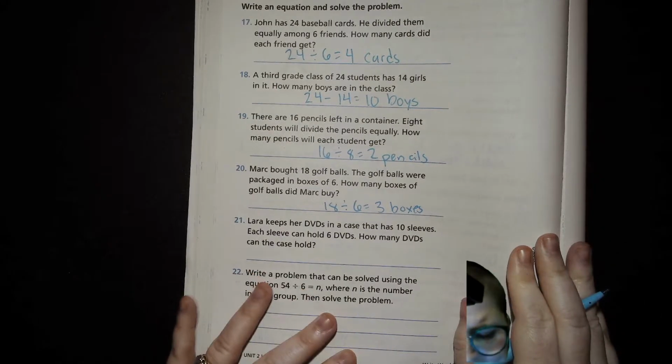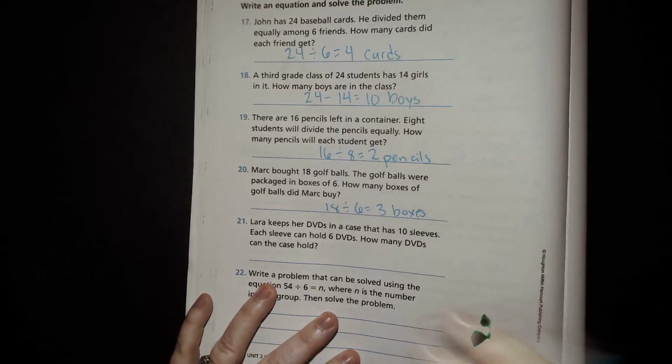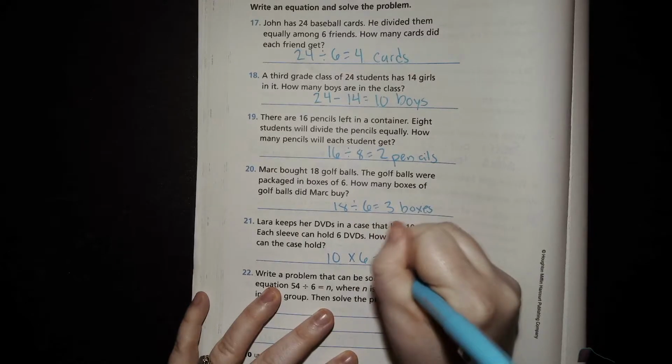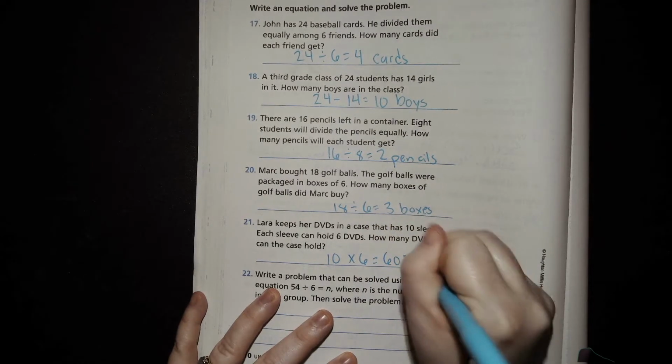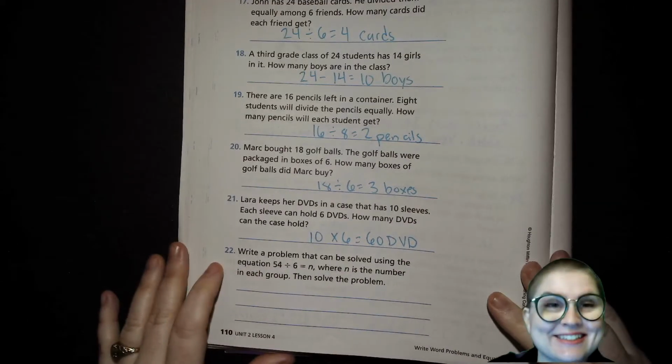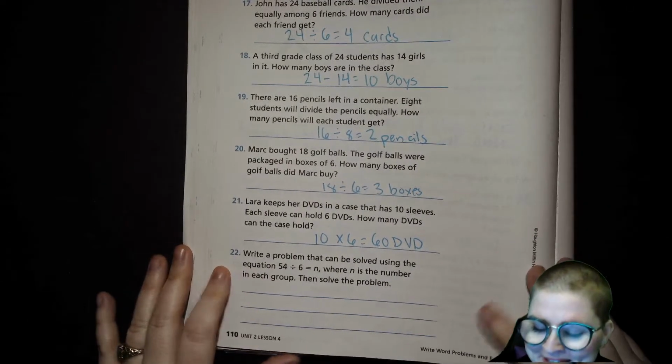Laura keeps her DVDs in a case that has 10 sleeves. Each sleeve can hold 6 DVDs. 10 times 6 equals 60 DVDs. If you don't know what a DVD is, go ask your parents. They will laugh at that question. It's just a sign of the times.